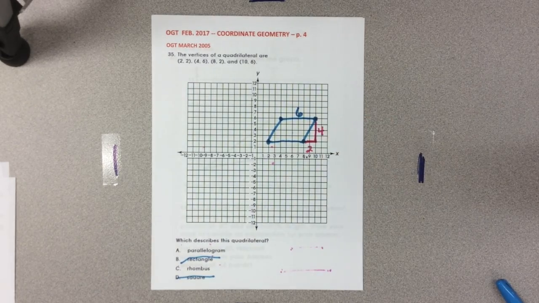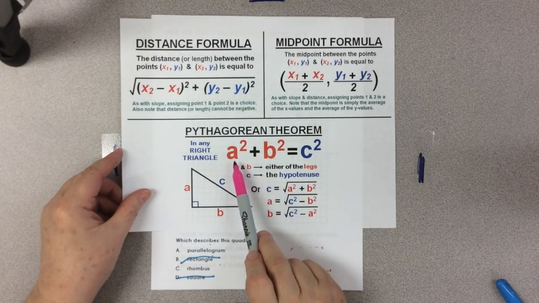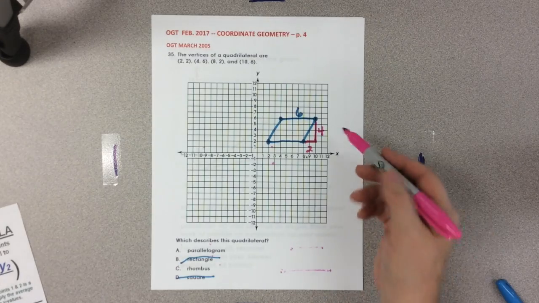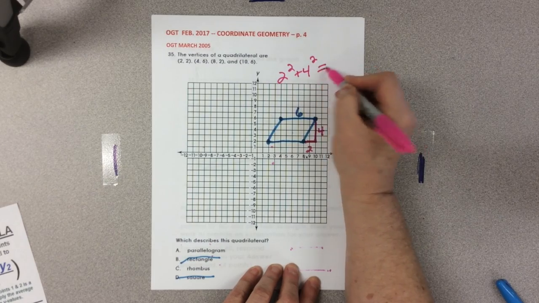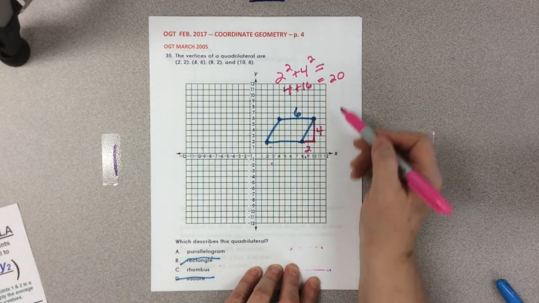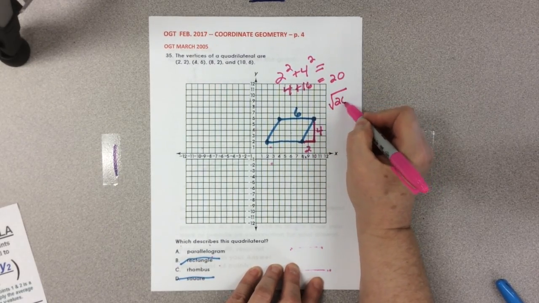So if I do that Pythagorean theorem rather quickly, quick reminder, the Pythagorean theorem again was square the legs, square the A, square the B, that'll give me the C number squared. So if I square 2 and square 4, that's 4 plus 16, which is 20. Now that doesn't mean this line is 20. That means that line is the square root of 20.